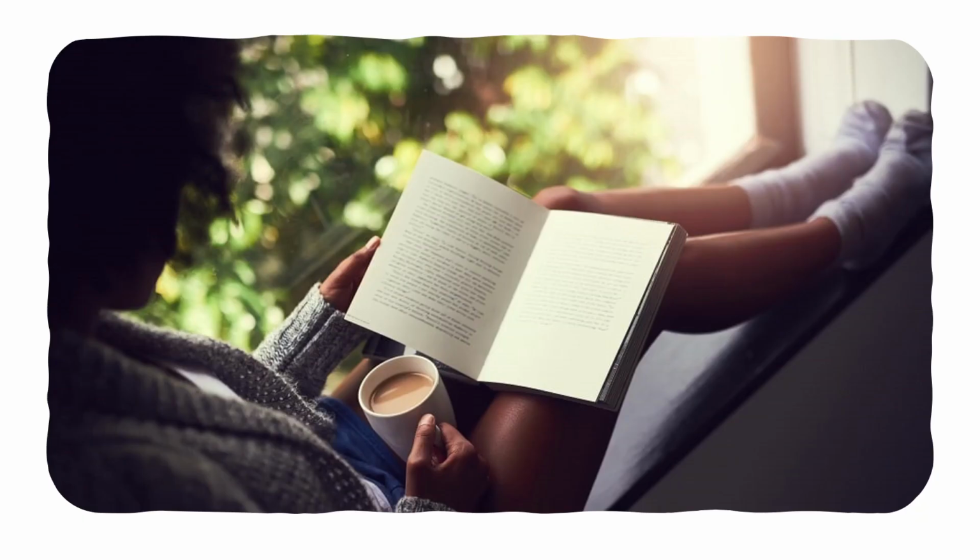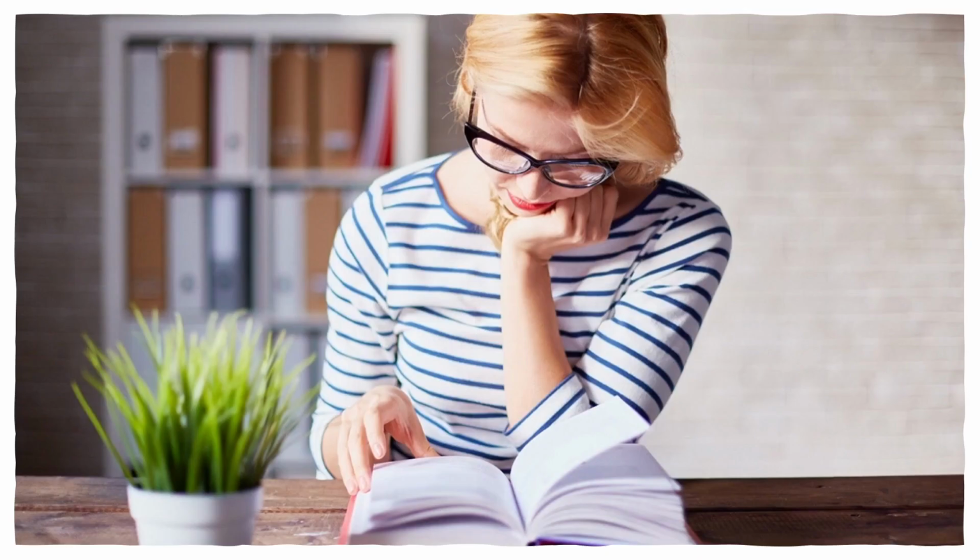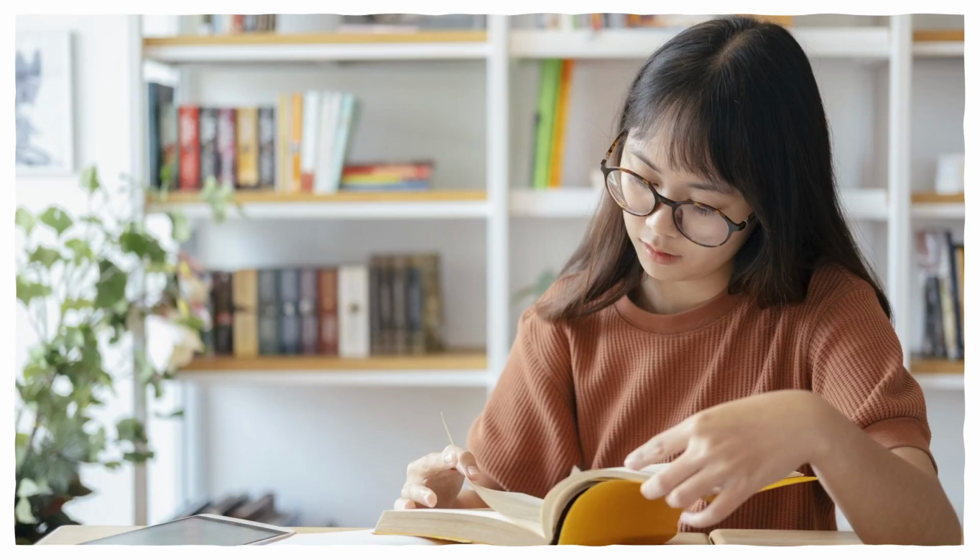And what comes to your mind when you think about this? Probably something like this, especially if you are very young and you can sit next to your window and enjoy your cup of coffee while you're reading. But it could be something else that comes to your mind. Maybe you're sitting on a chair with your book on a wooden table and with a little plant next to you, or something like what I'm showing you right now.